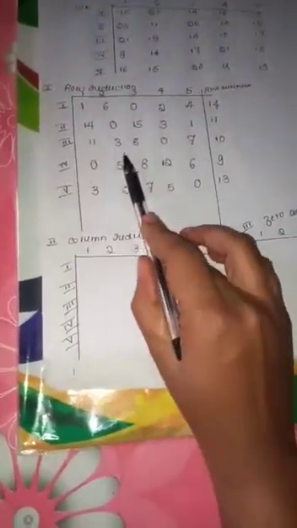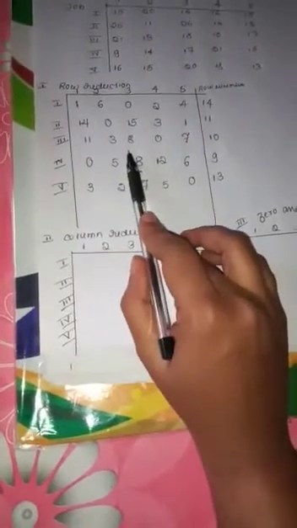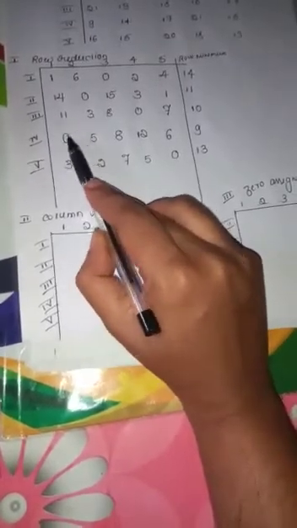After row reduction, the second step is column reduction. The column reduction is applied to this reduced matrix. The values of the first column are 1, 14, 11, 0, 3. The smallest element in the first column is 0 itself. So when we subtract, 1 minus 0 is 1, and all the elements remain the same because the smallest element here is 0.